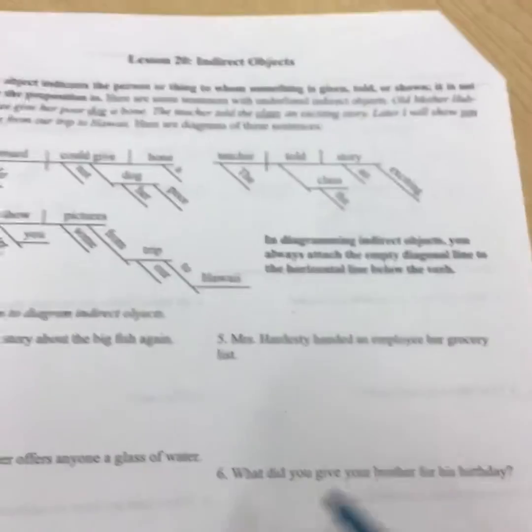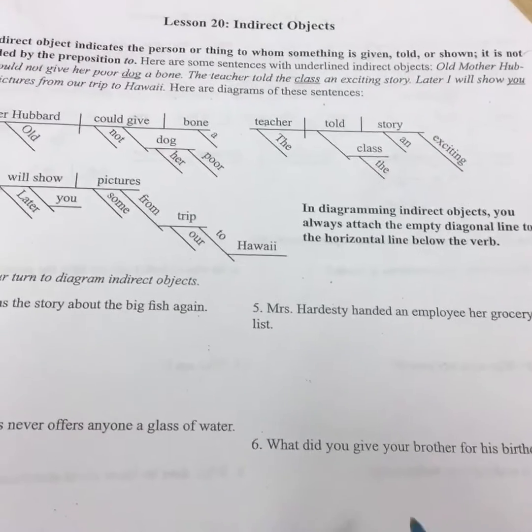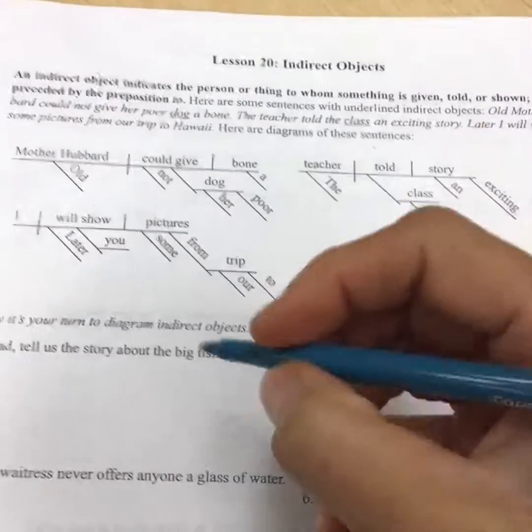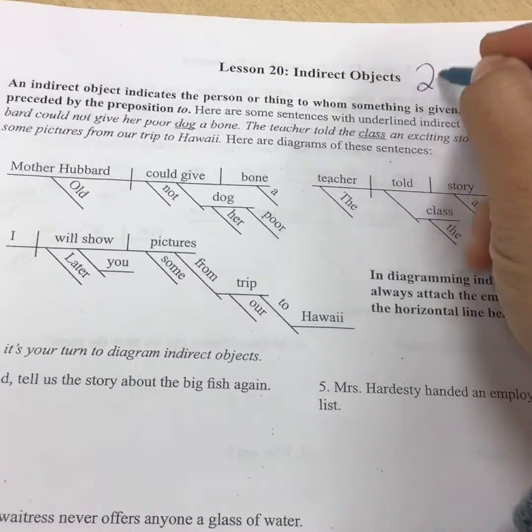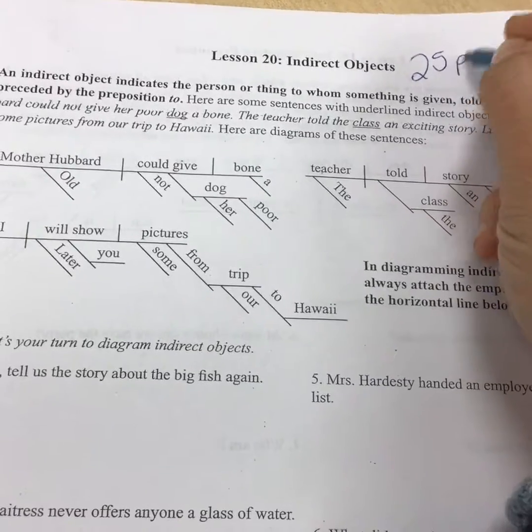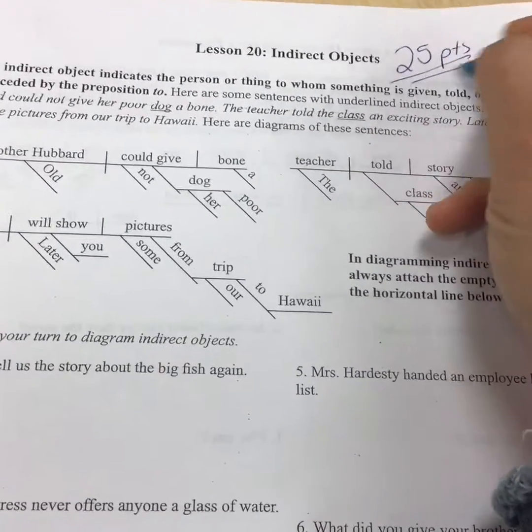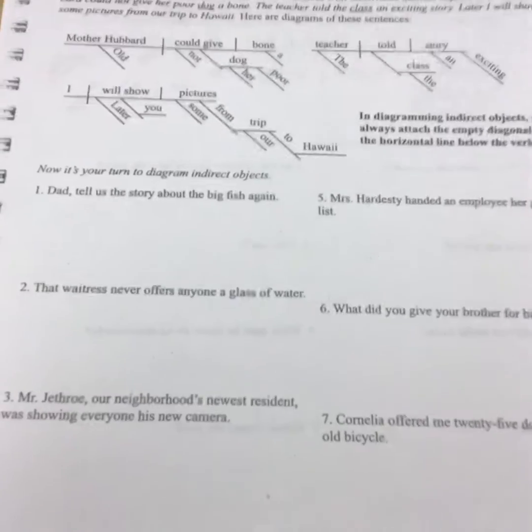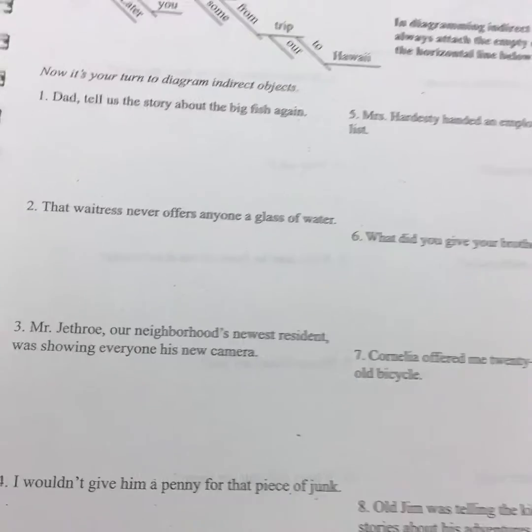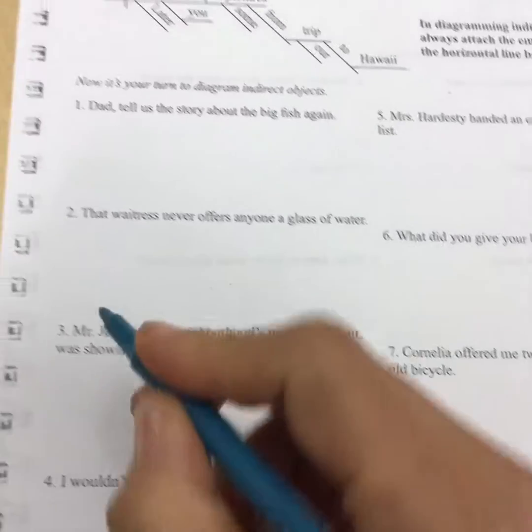Okay, this is lesson 20. This will be the answers for lesson 20, direct objects. It is going to be worth 25 points. Okay? So, I'll show you how to grade it here. Okay, we'll start with number 3.